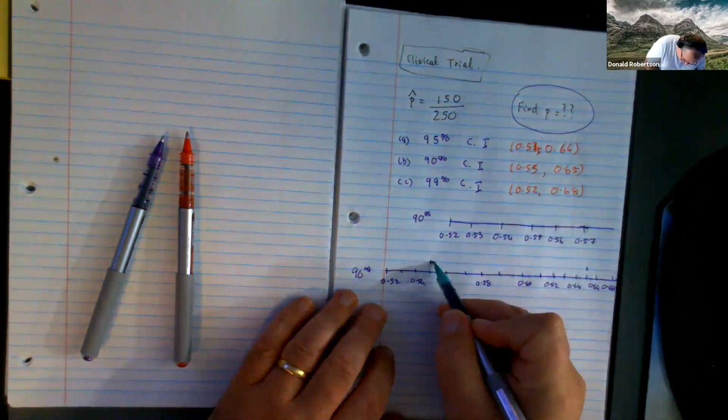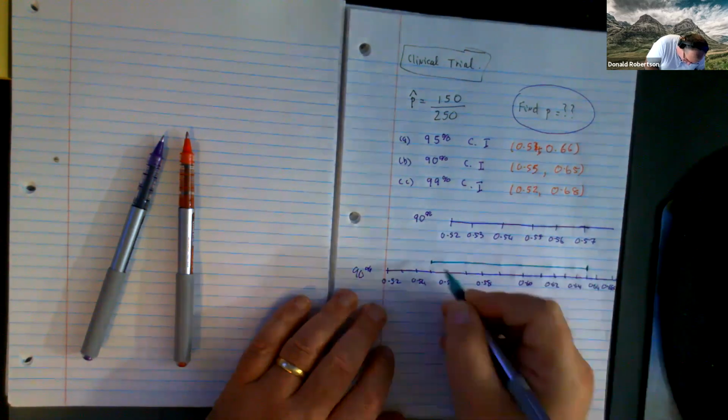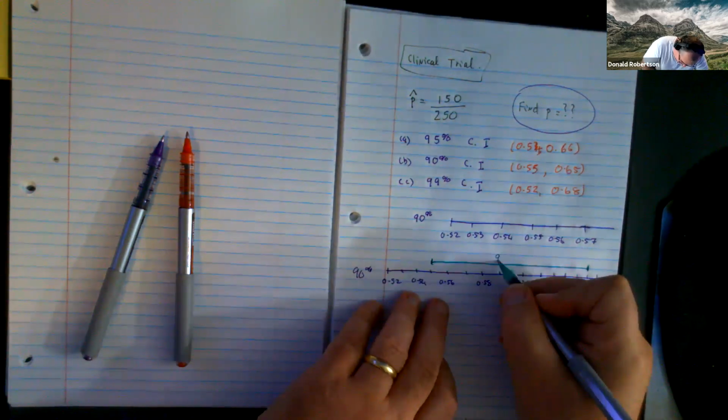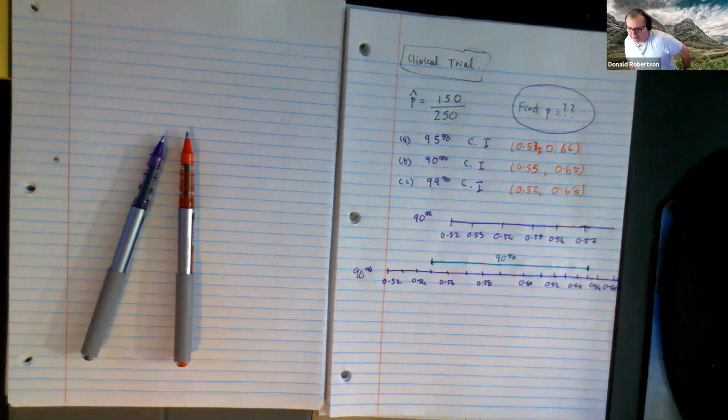So the interval says that somewhere between 55 and 65, we are 90% sure that the real answer lies. So this pill is effective probably with somewhere between 55 and 65% of the population. It's a pretty good market. Would you agree, if 55 to 65% of the people who take it are going to say, yeah, that works, I'll take it again? That's a pretty good market on 90%.